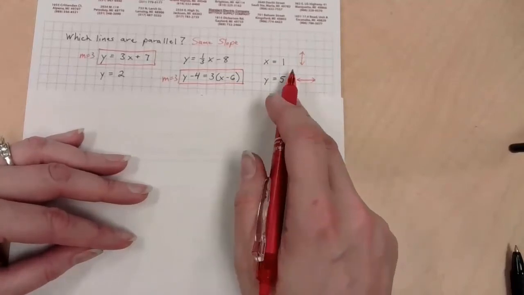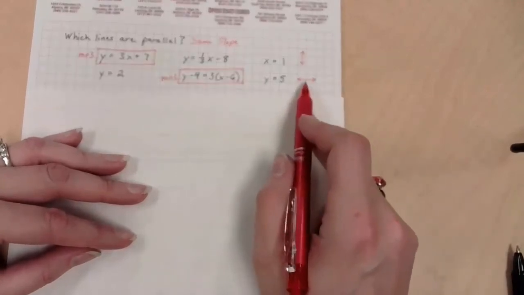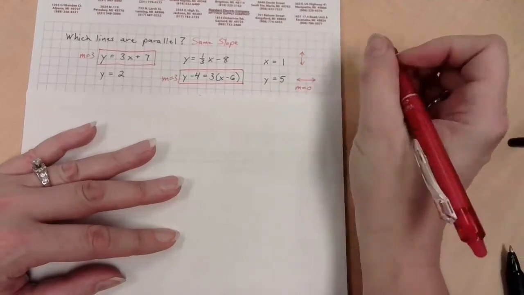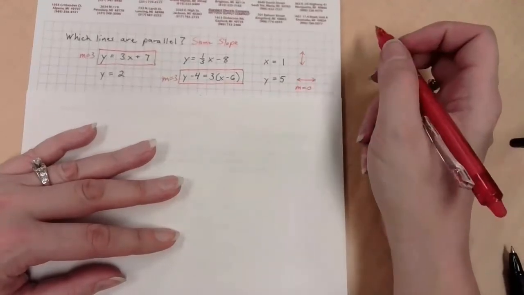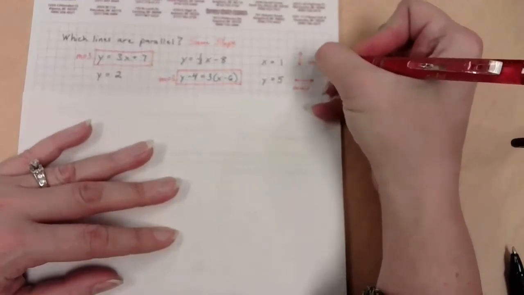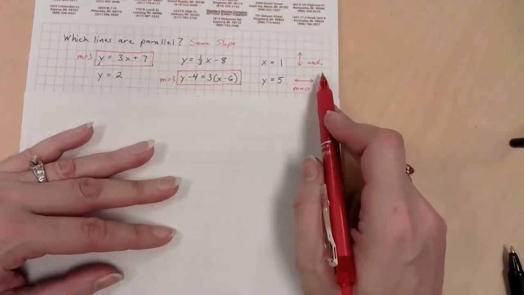Do you know anything about the slopes of those? Something that goes back and forth like this does have a slope. It has a slope specifically that is 0. And a vertical line that goes straight up and down has no slope at all. It is undefined. I'm going to abbreviate UND, but undefined. It has no slope at all.